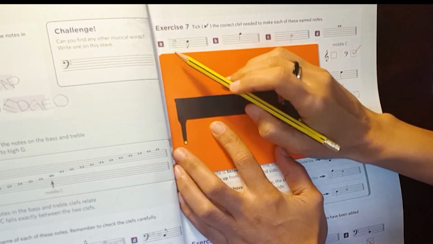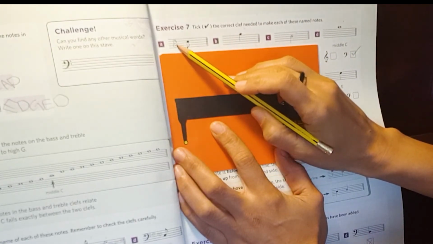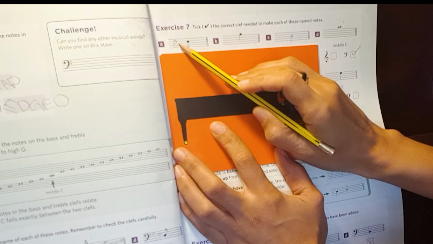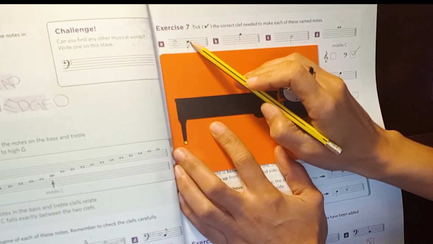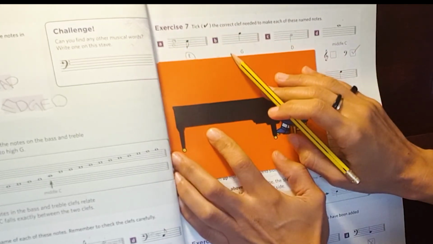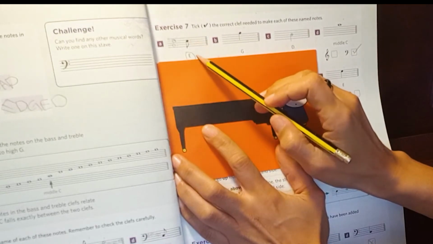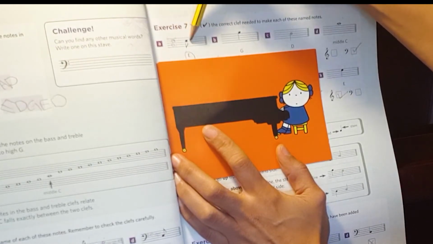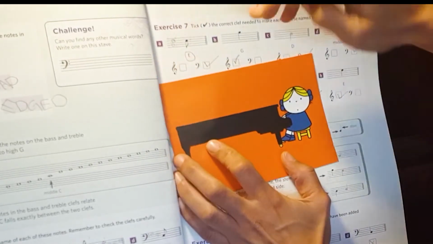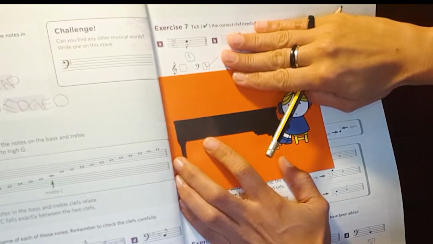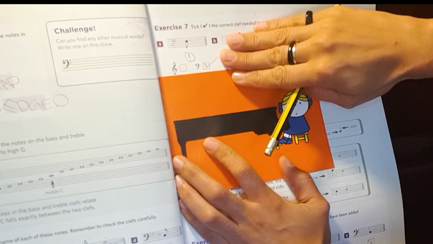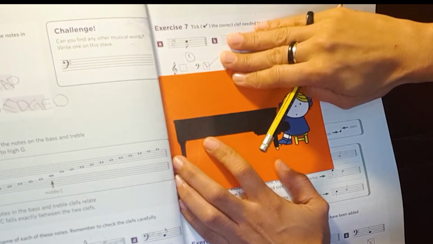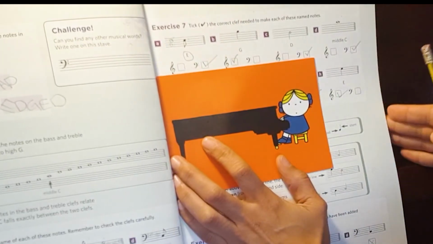So if this was to be a treble clef, the second line would be G, G, A, B, C, and then that would be C. No, but I wanted it to be E. So if you have an F clef, bass clef, the fourth line is F, one before E. So this is a bass clef, okay? So pause the video, do the whole exercise 7, and then continue.